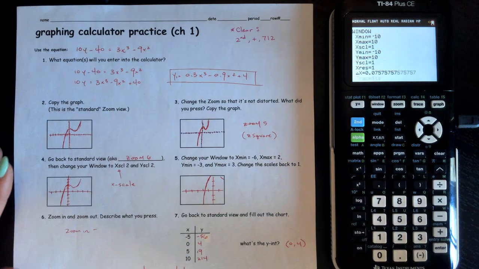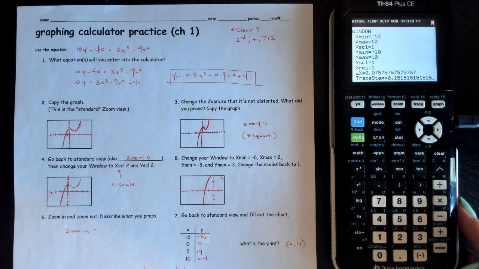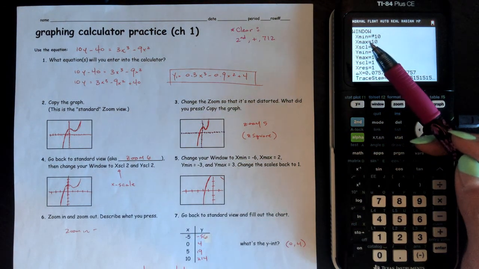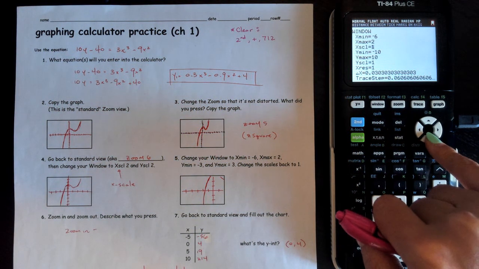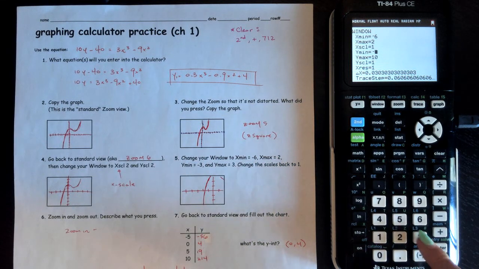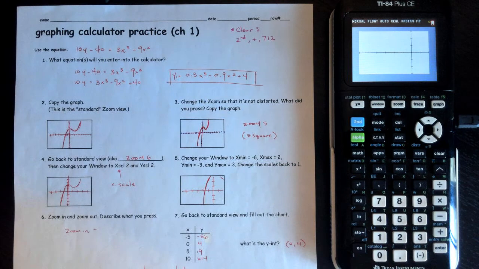So then you just go to window, and then you go ahead and change it. So make sure you're using this negative right here. So it's down here. This is minus, this is negative. So make sure you use negative 6 to 2. And then we change that back to 1, and then negative 3 to 3. I'm going to go ahead and graph it, see what that looks like.